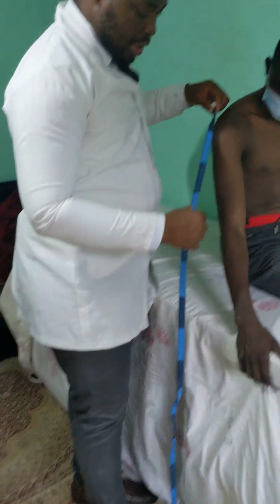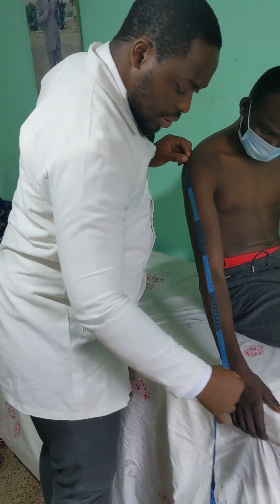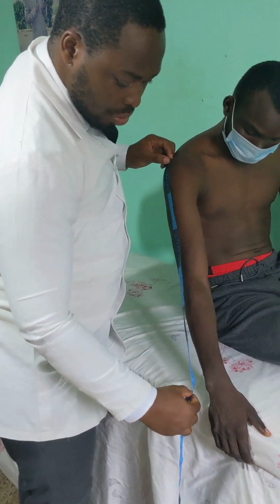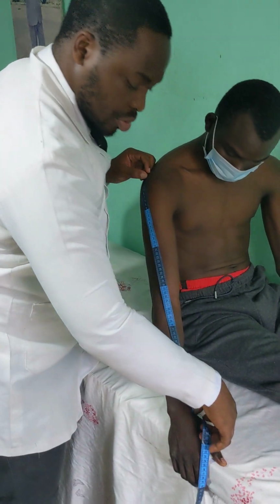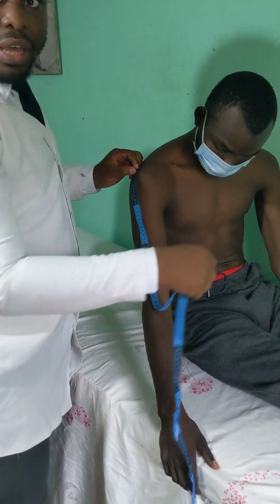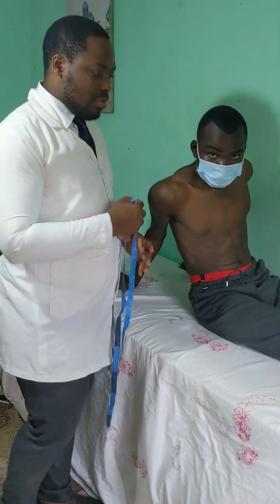Now, the next thing you can evaluate is the distance between the acromion and the ulnar styloid process or the radial styloid process. So you have to measure the distance and compare both sides. That tells you the gross morphology of the bone.